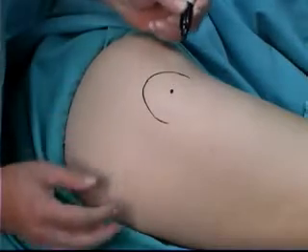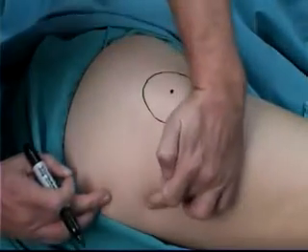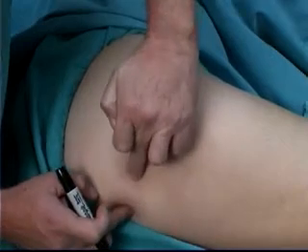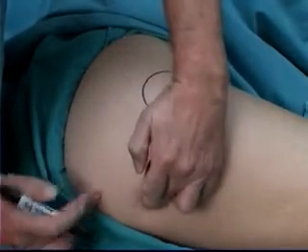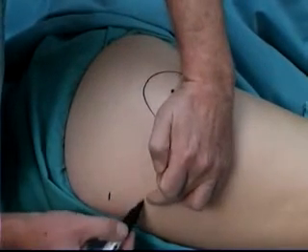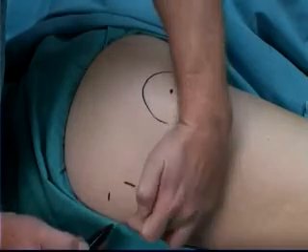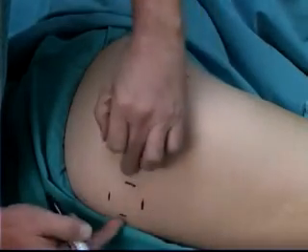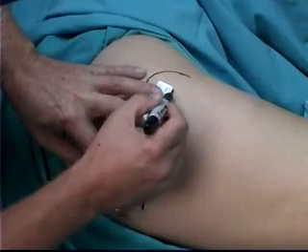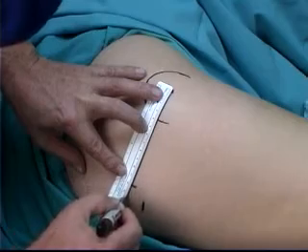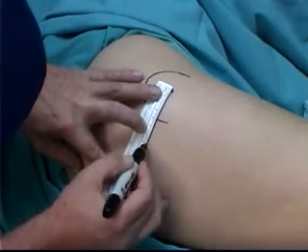The patient is positioned in Sims position. The semicircle here outlines the greater trochanter of the femur. Mark the midpoint of this and feel for and mark the midpoint of the ischial tuberosity. A line is drawn which joins these 2 points, and the midpoint of this line is measured and marked.